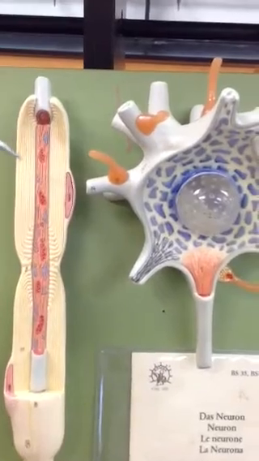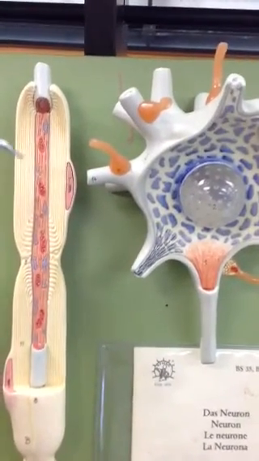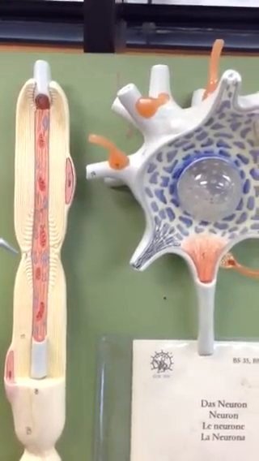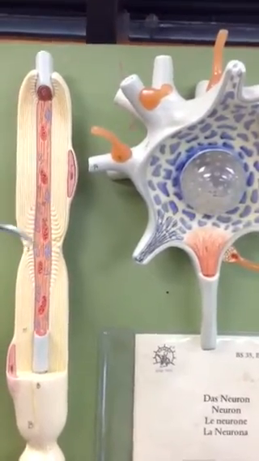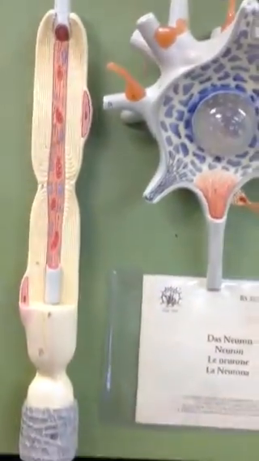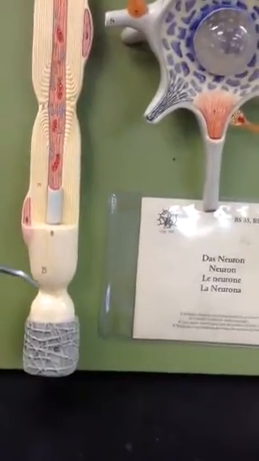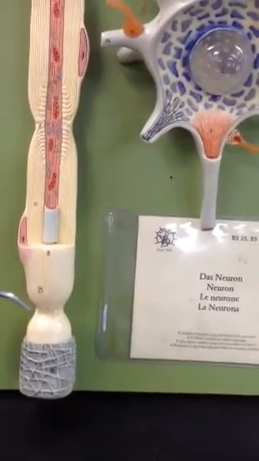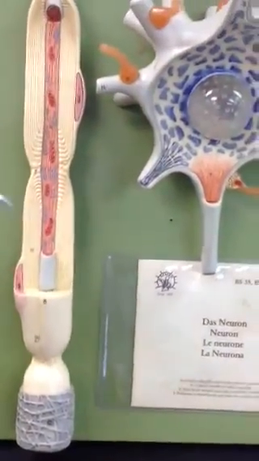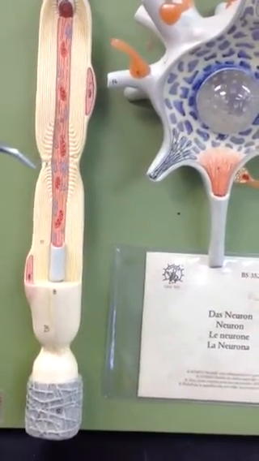Now as we move down and we've got our myelin sheath, you'll notice that we have little indented areas. Those areas that are indented, and they are in regular patterns, are areas where the myelin sheath is absent, and that's called the node of Ranvier.